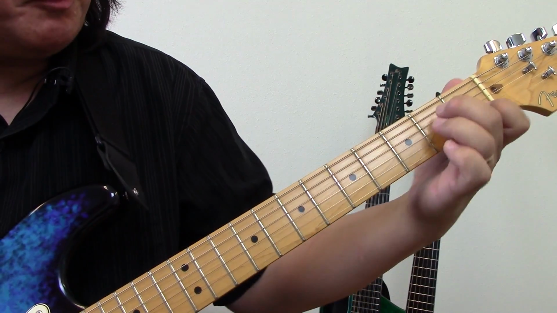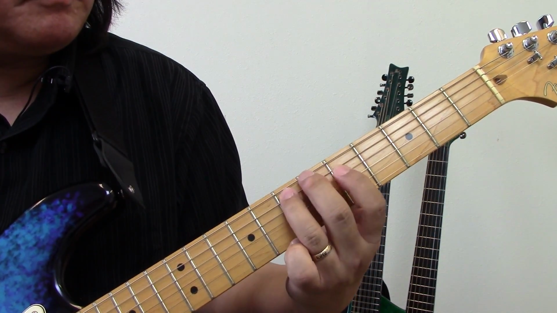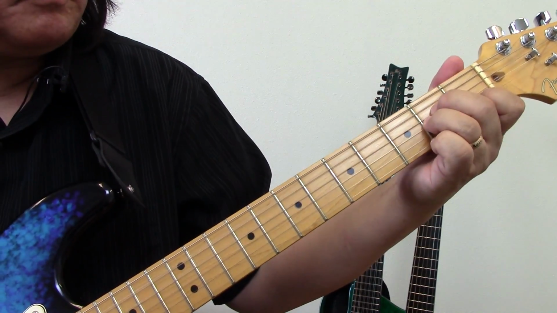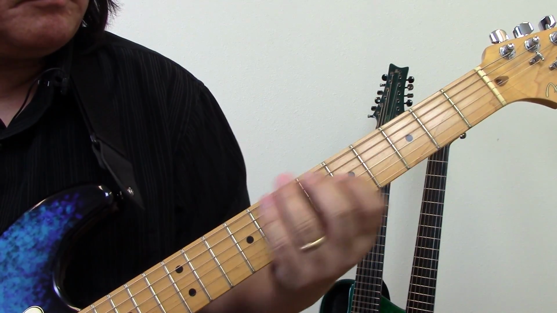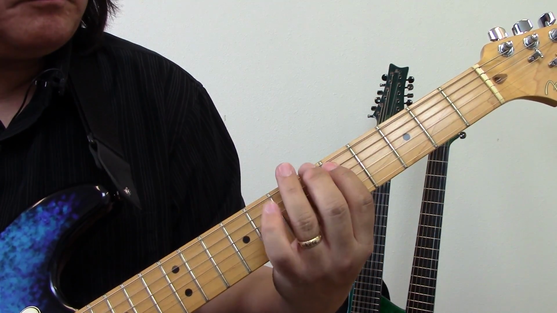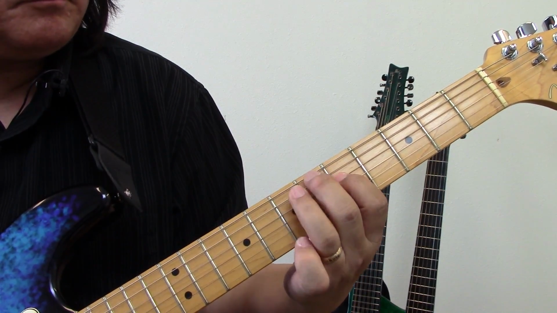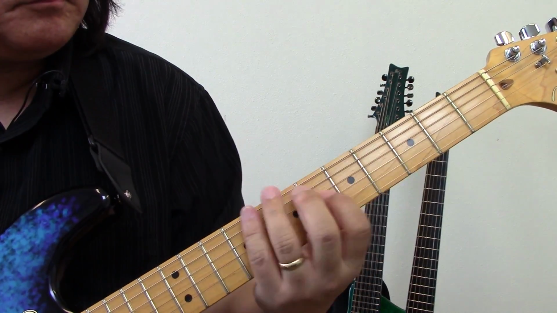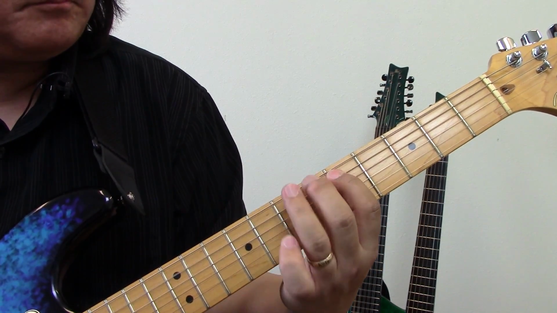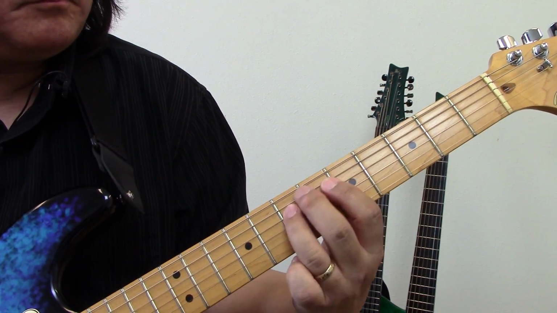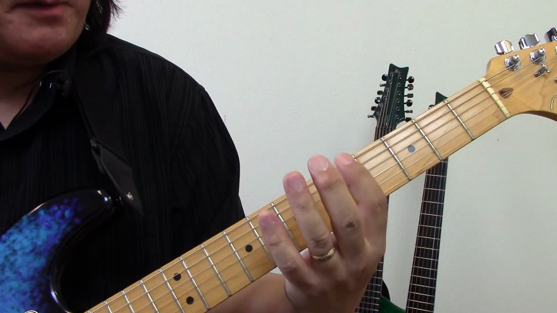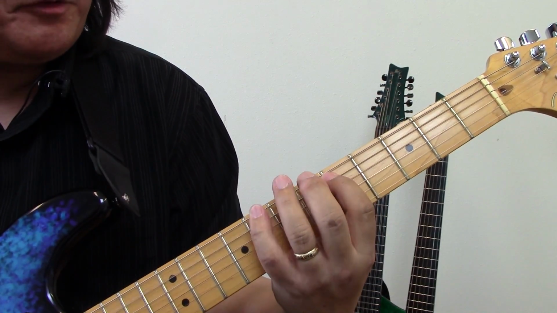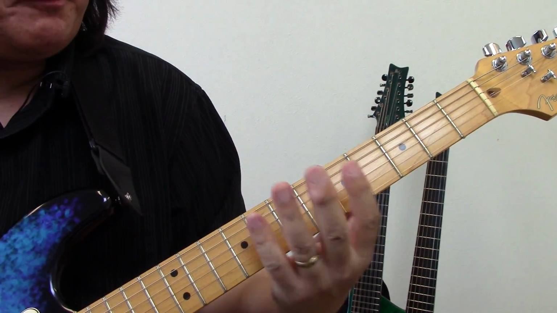I'm going to replace the first note with the chord. So that's a great exercise. All I did was replace the first note with the chord. So I'm going 1 and 2 and 3 and 4 and. That way you can hear lead and rhythm at the same time.